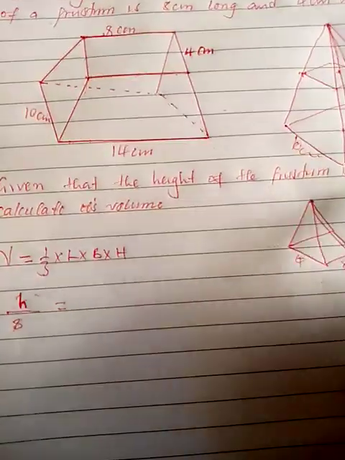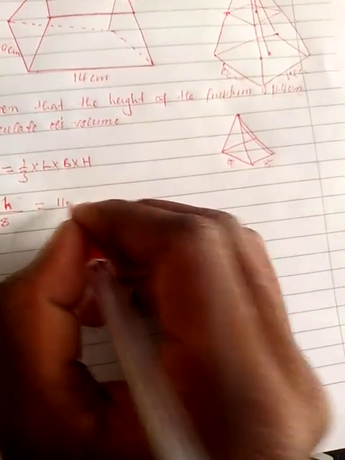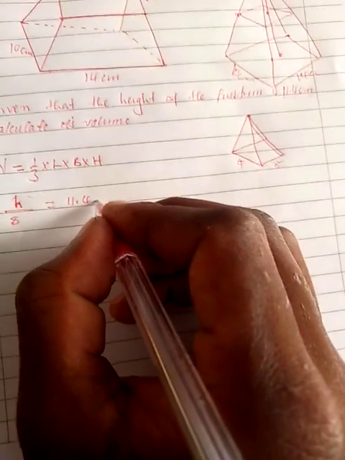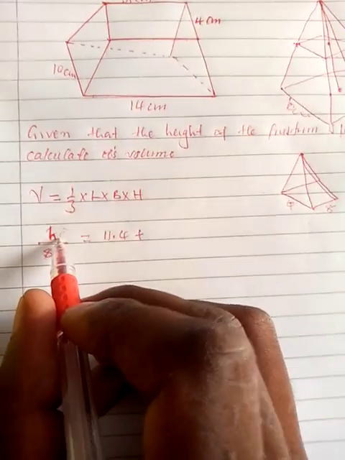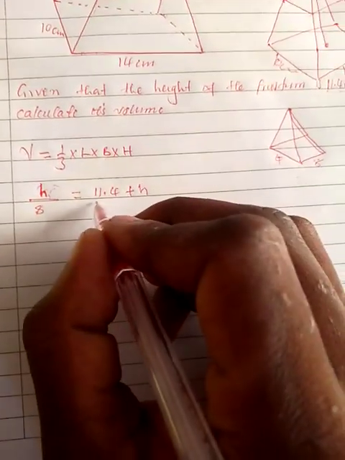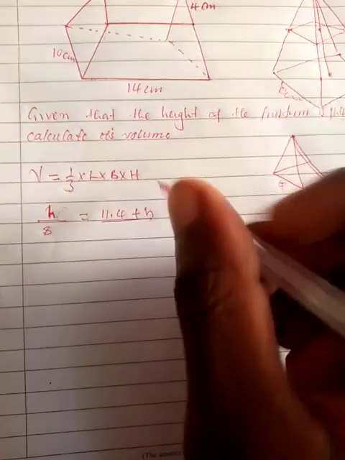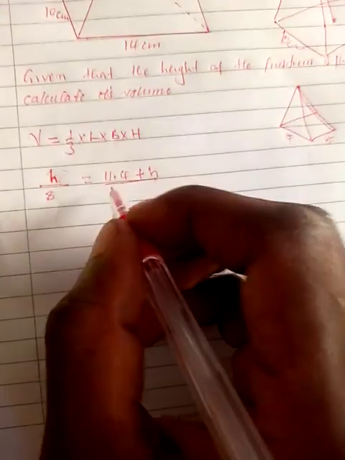For the bigger pyramid, we have been given this part, 11.4. Then this must be added to this small part, h, to have the height of the bigger pyramid. So it is 11.4 plus h, over the long side of the base of the bigger pyramid, 14.